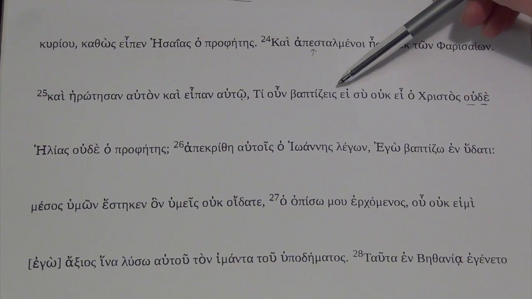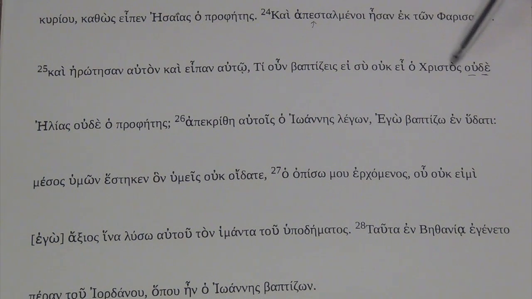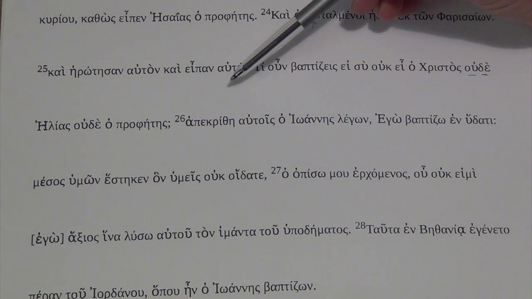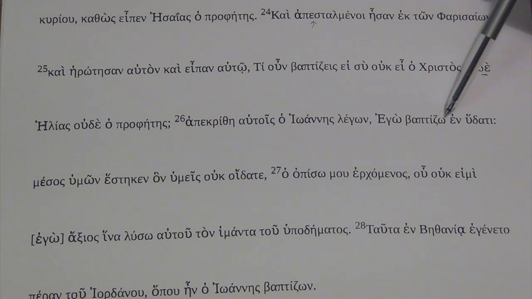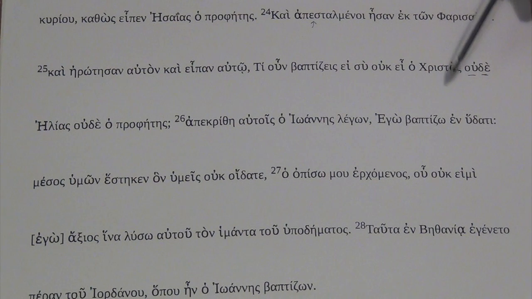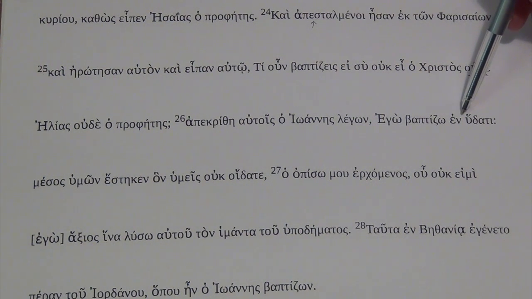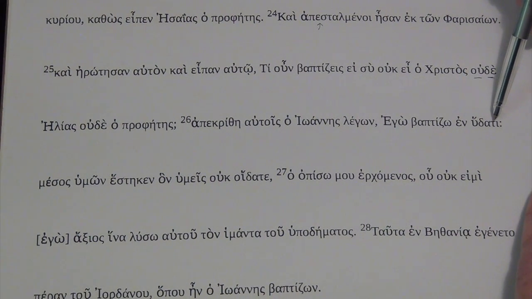But they're saying, so what authority do you have to be baptizing and to suggest that you're going to baptize us if you're not the Christ, nor Elijah, nor the prophet? So John answered, again, he doesn't directly answer their question, but he points to someone else. Ego baptizo en hudati. So hudati is water. I baptize in water. And this word en, from the influence of Hebrew, can mean in, like in water, or it can also mean the instrument. With the instrument of water, water is what I use.